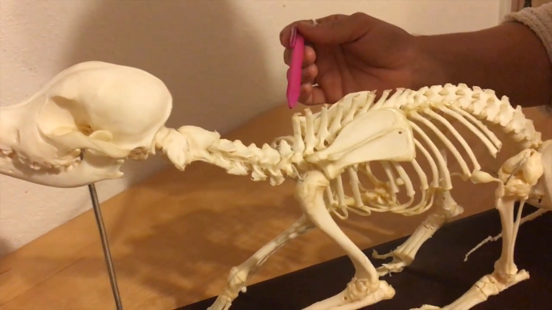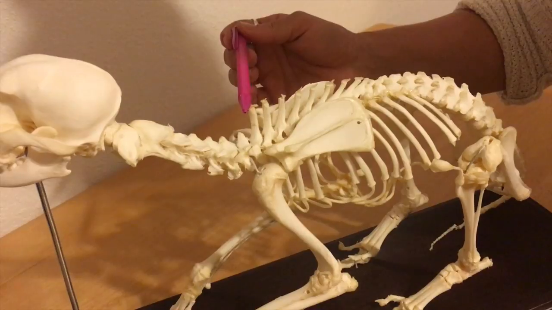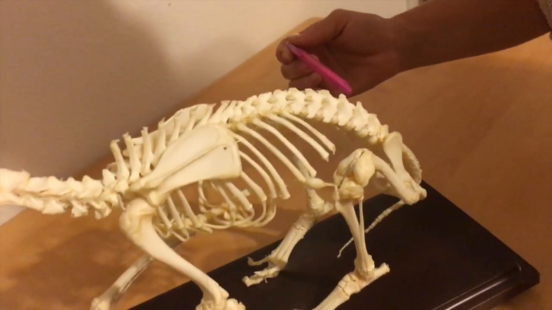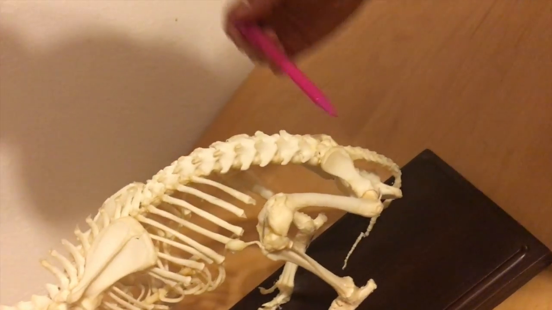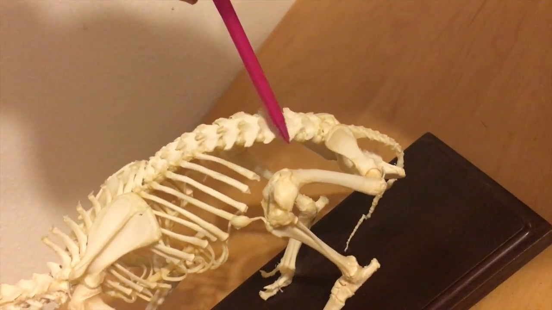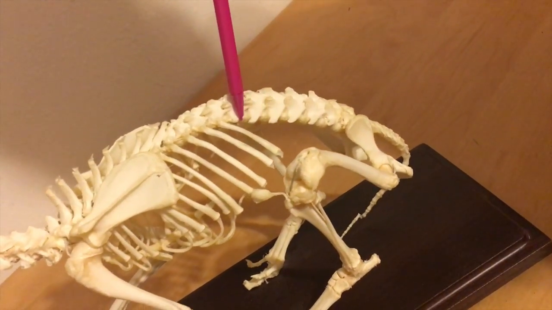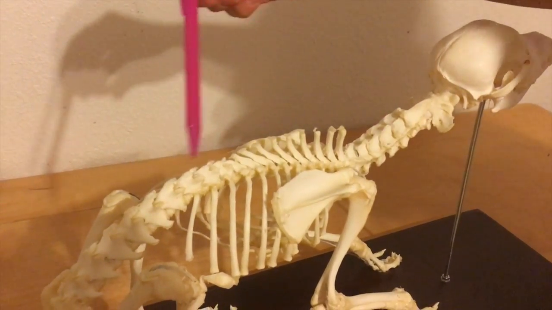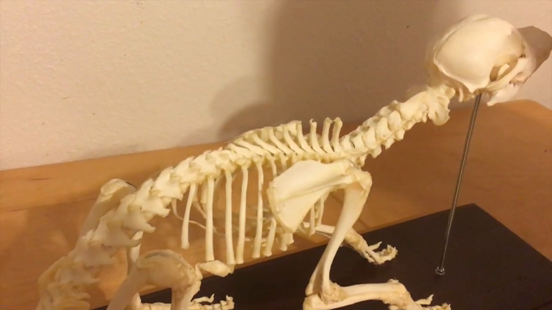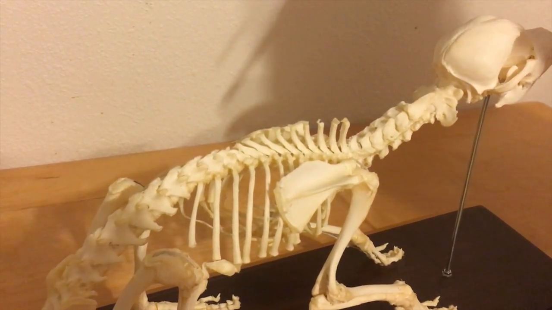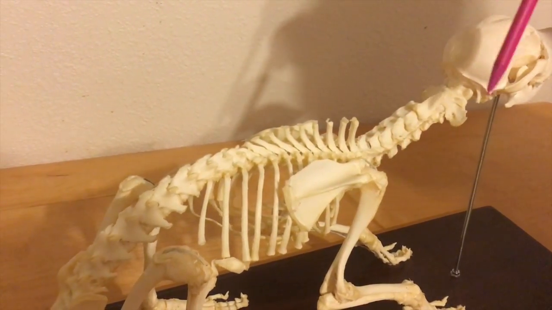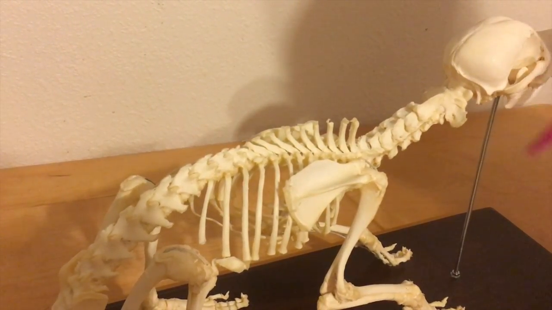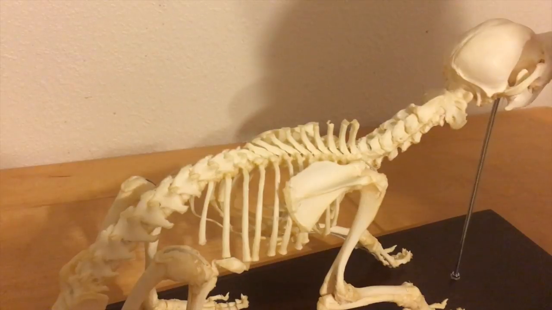Here on the thoracic vertebrae, we have these spinous processes, also down here. Then here on the side is the transverse processes. Here within the vertebral column lies the vertebral foramen. It is formed by the vertebral arch and the body of the vertebrae, and it contains the spinal cord.